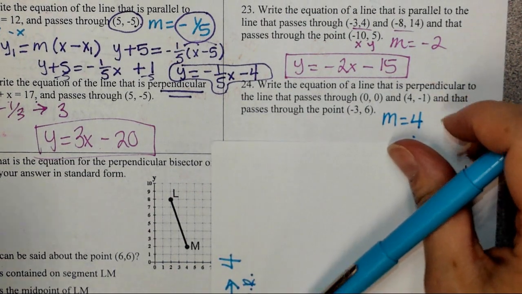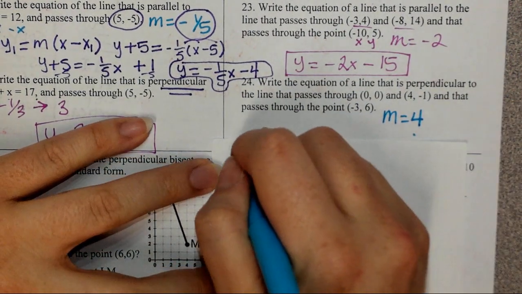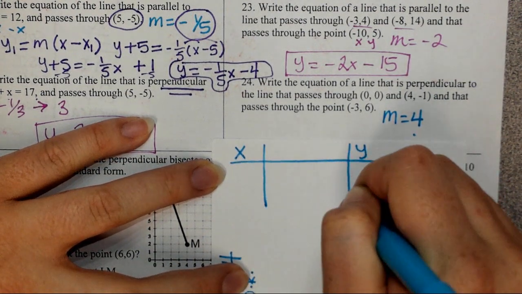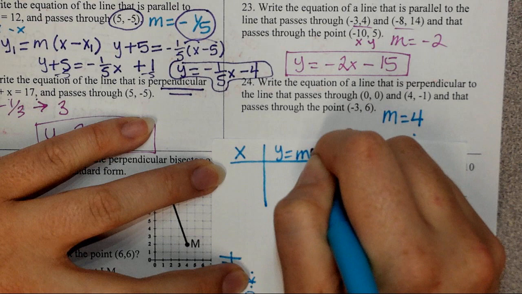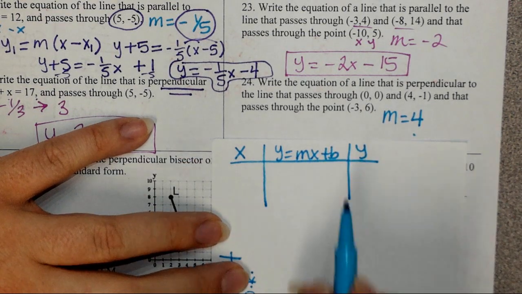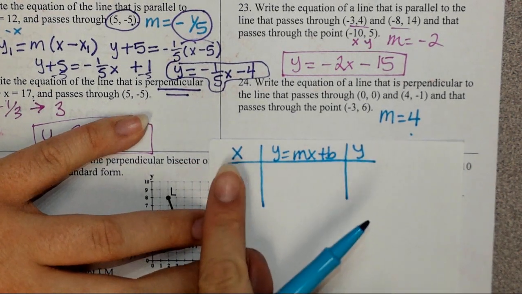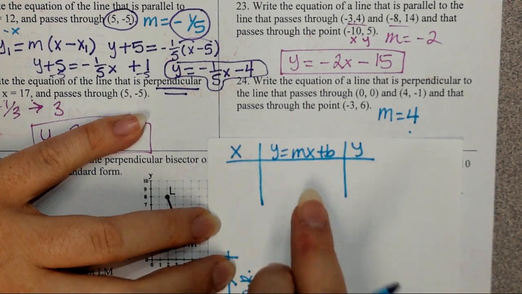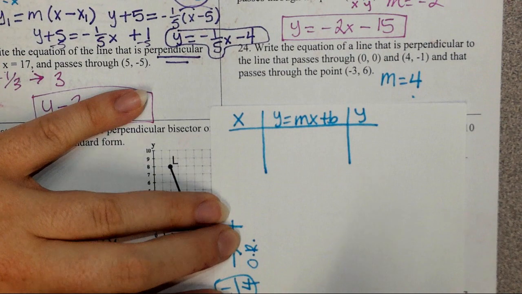I want to show you one other method for solving for your equation, and this is the process table method. We create a chart with an x and a y, and in the middle, this is where we figure out what that equation needs to look like.